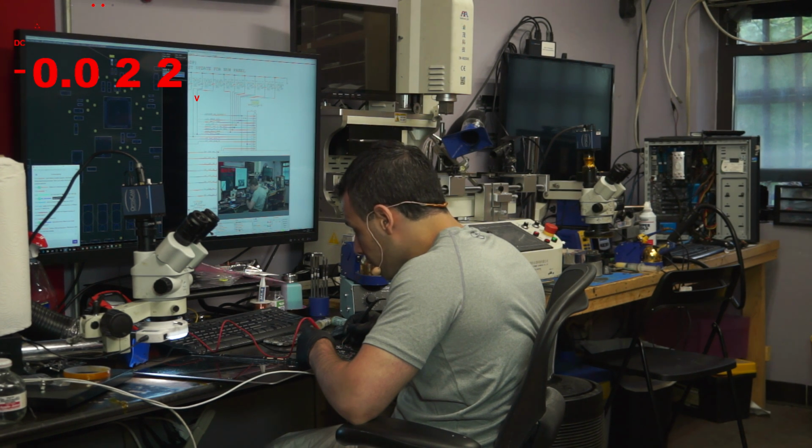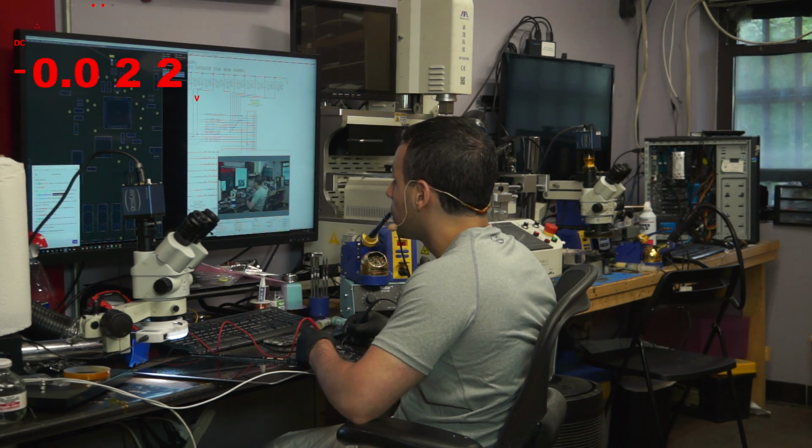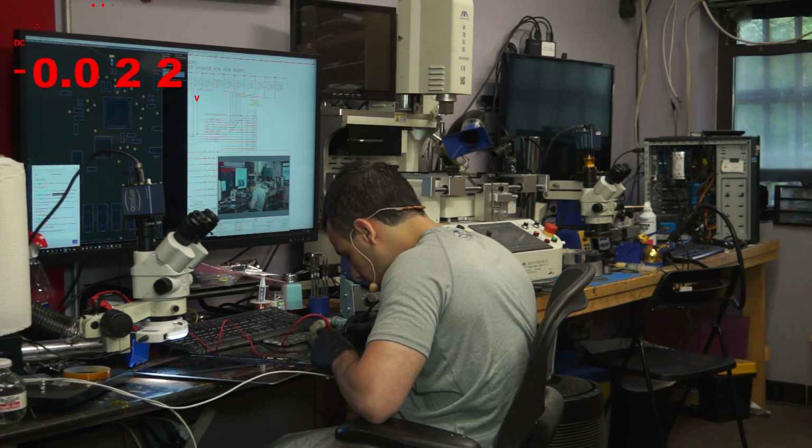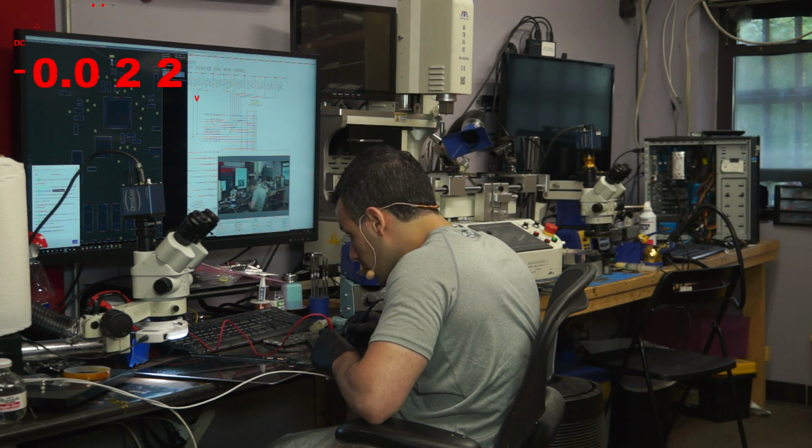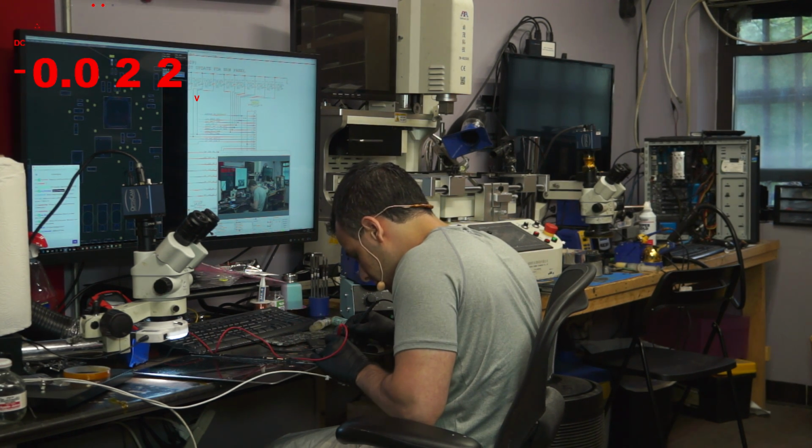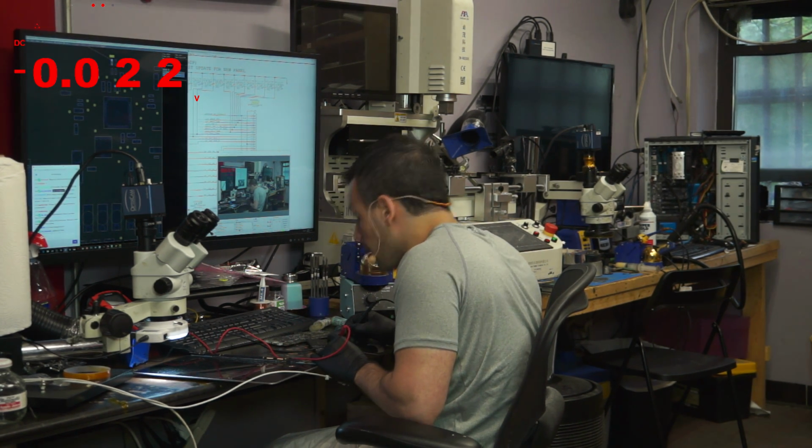Of 4.8, and R7753. One side is 5. The other side is 0. Yeah, 0.